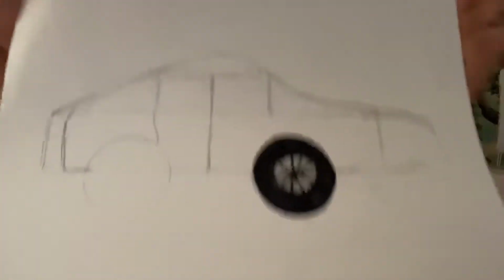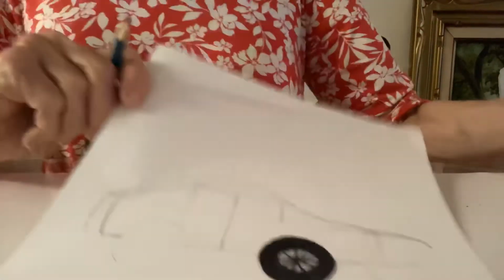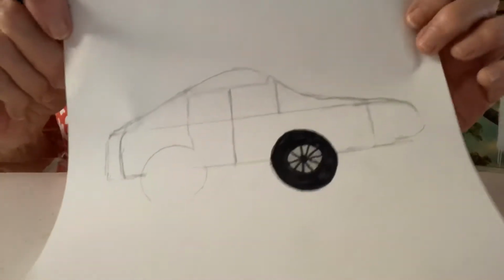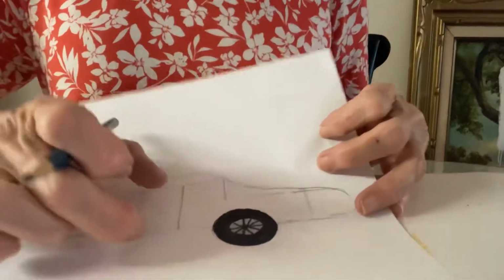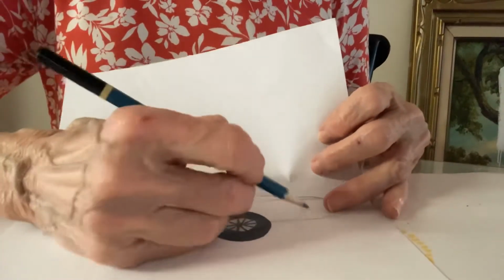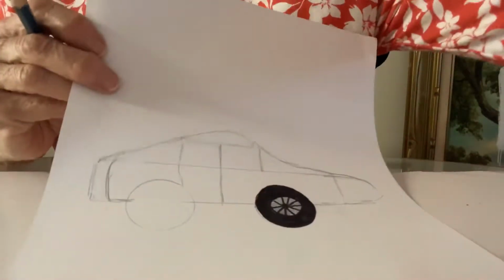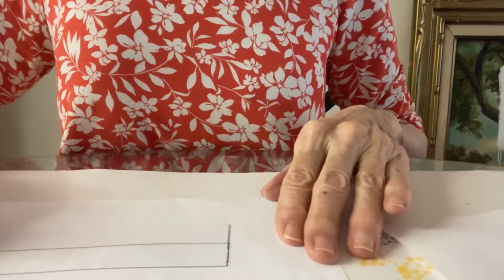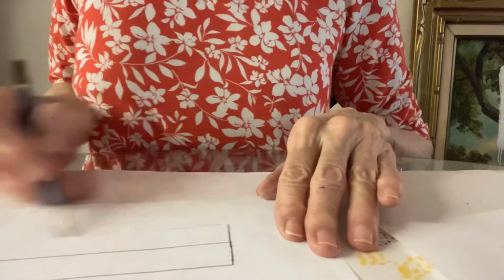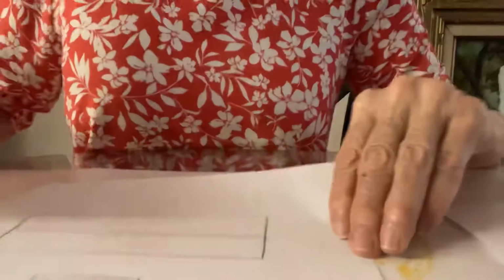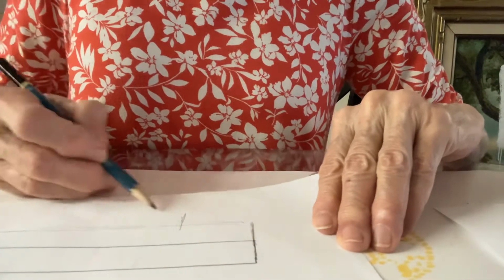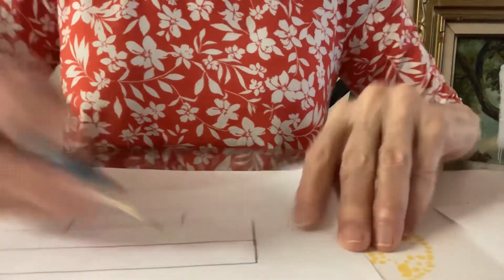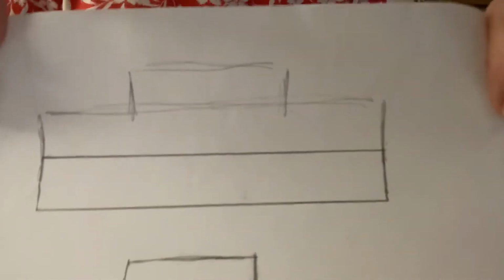If you were going to do an SUV, what do you think you would do? You would make this long triangle wider. You would make this part wider. So you would kind of do it like this because you're making a bigger car. And then you build your car from there because it's a bigger car. It'll be an SUV.